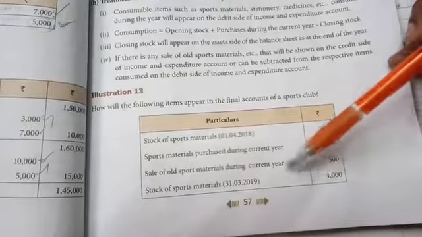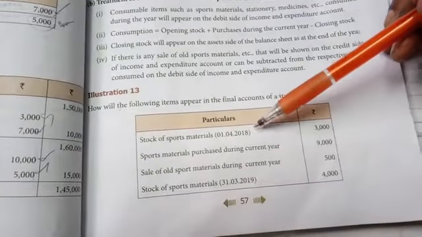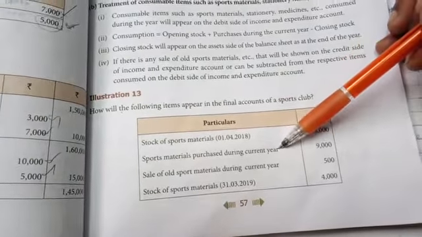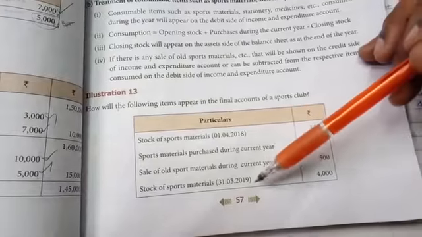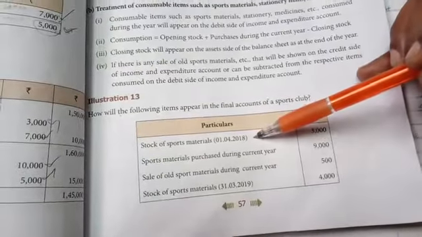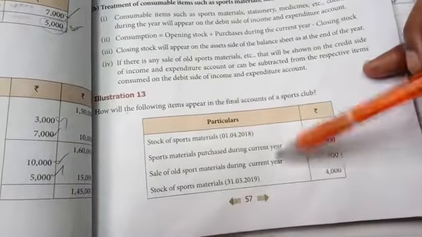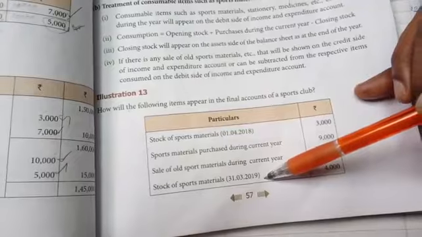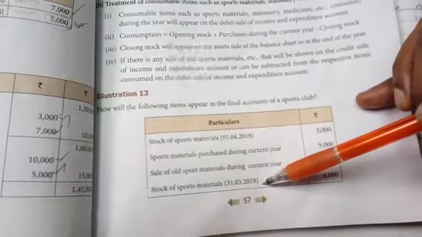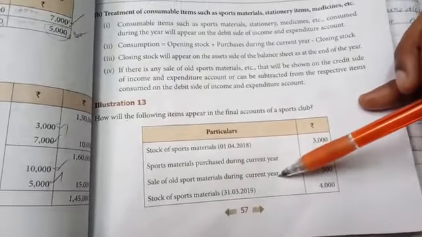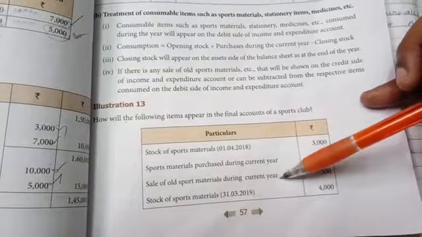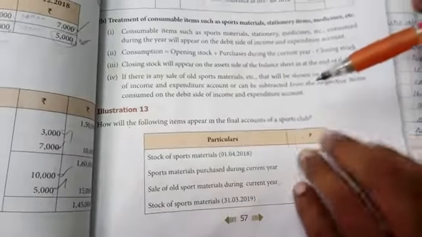Stock of sports material on 31st March. See, opening stock, add purchases, less closing stock. Now we will get consumption of sports material. Sale of old sports material appears on the income side of the income and expenditure account. See the answer.